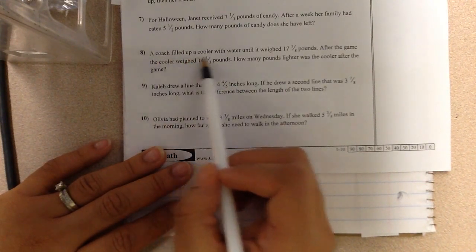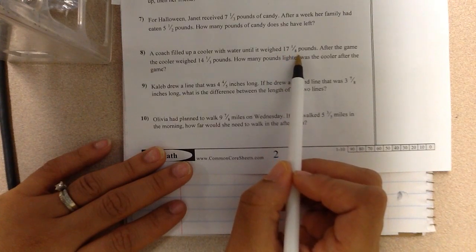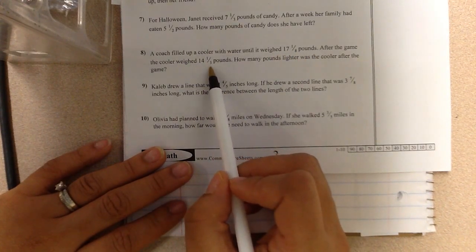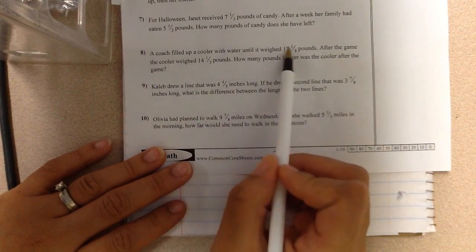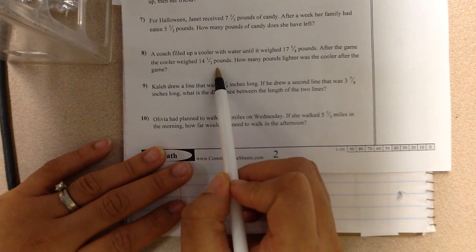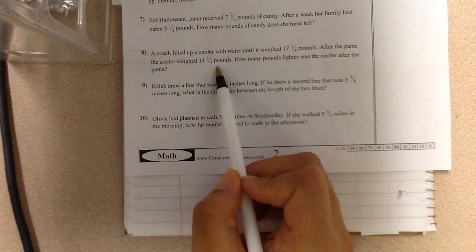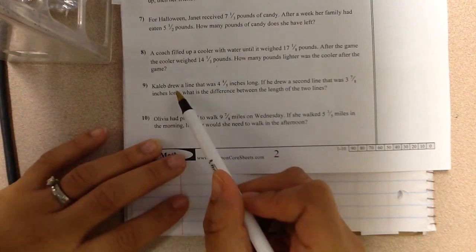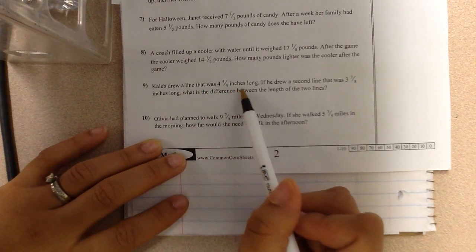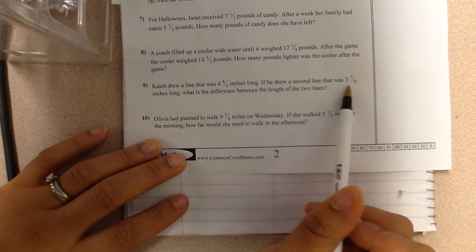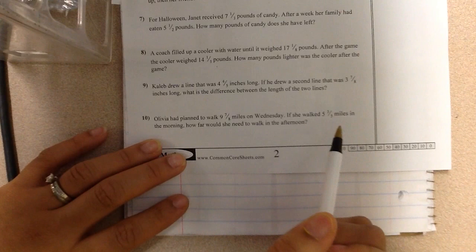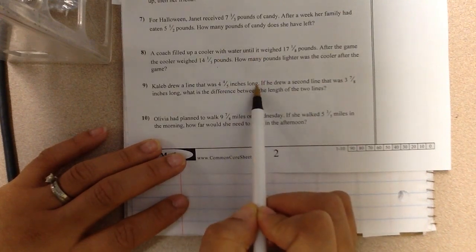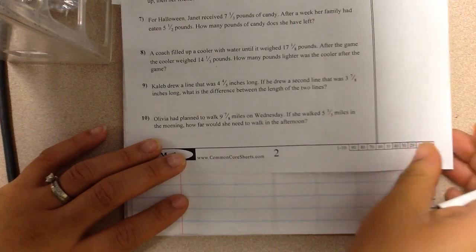So number 8 is: a coach filled up a cooler with water until it weighed 17 1/8 pounds. After the game, the cooler weighed 14 1/3 pounds. How many pounds lighter was the cooler after the game? Okay, a subtraction problem because it wants to know the difference between when they started and when they ended. Number 9 says, Caleb drew a line that was 4 4/5 inches long. If he drew a second line that was 3 7/8 inches long, what is the difference between the length of the two lines? So again, they want me to subtract and find the difference. You need to pause the video and try to solve both of those, and I'm going to go over the answers on the next page.